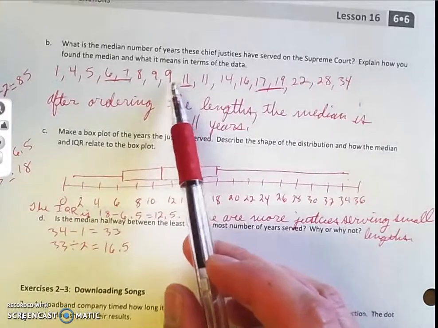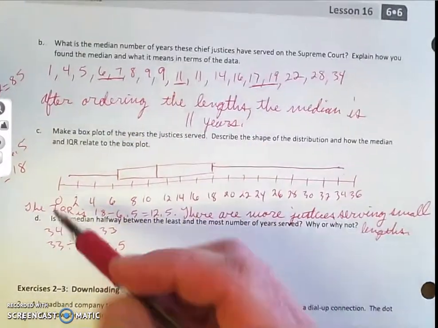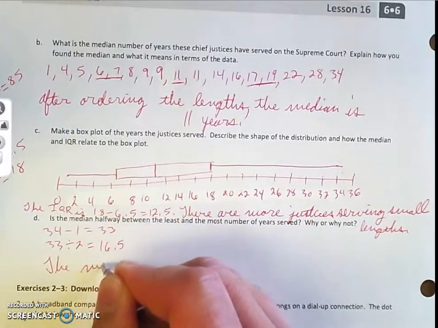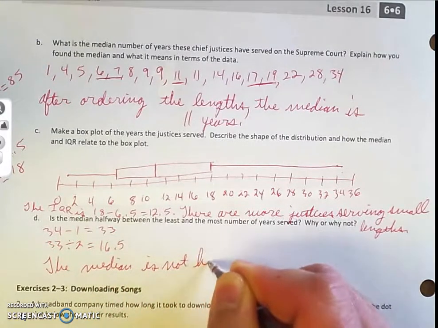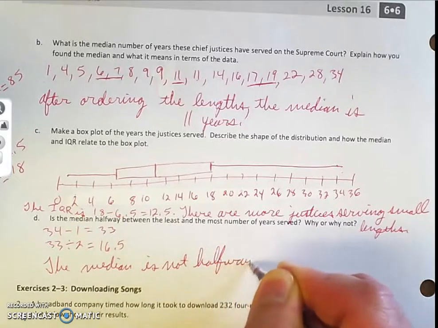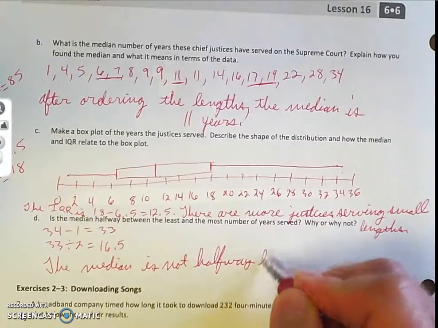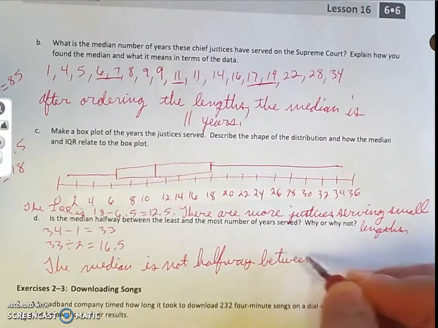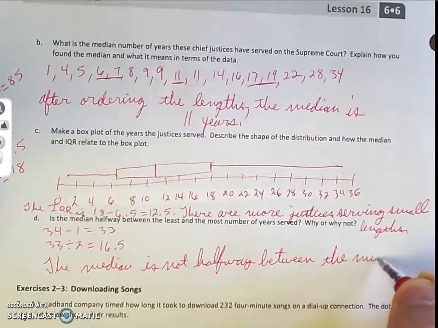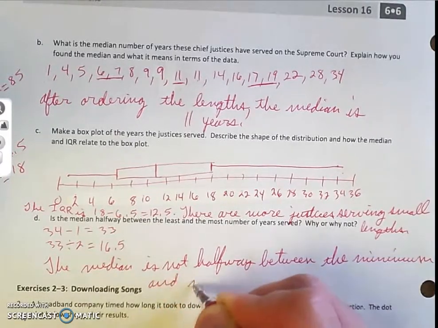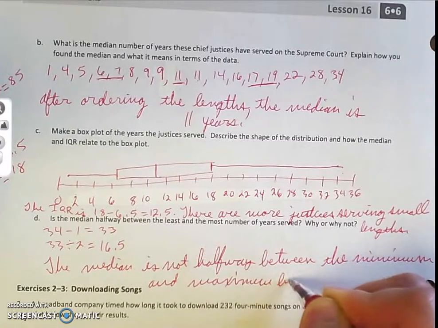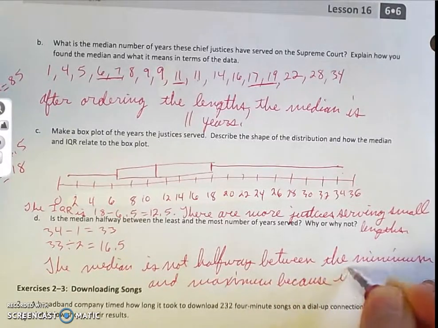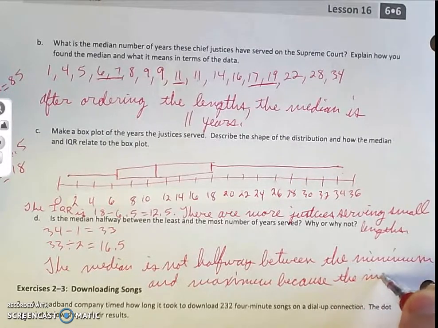but we showed up here that that's not what the median is. Okay, so the median is not halfway between the minimum and the maximum, because the median is 11, not 16.5.